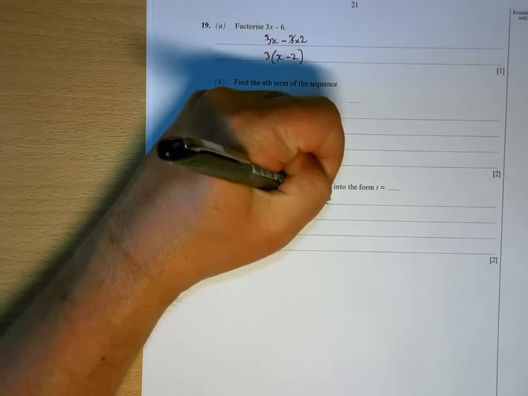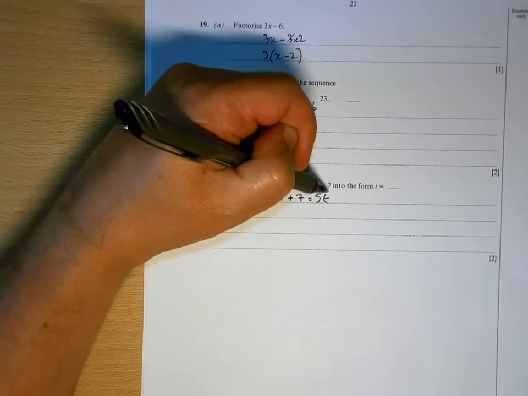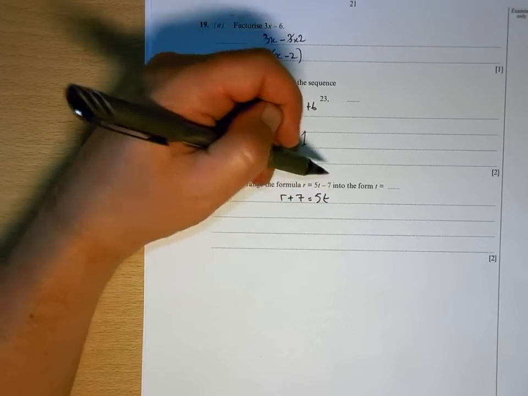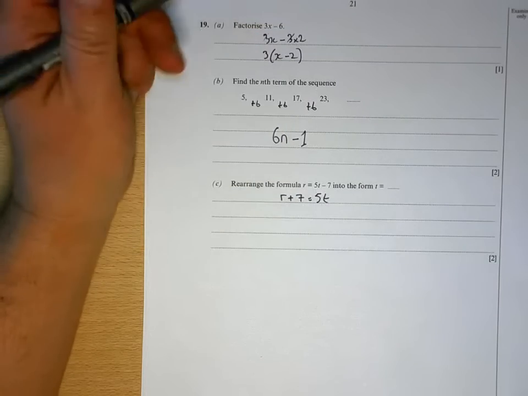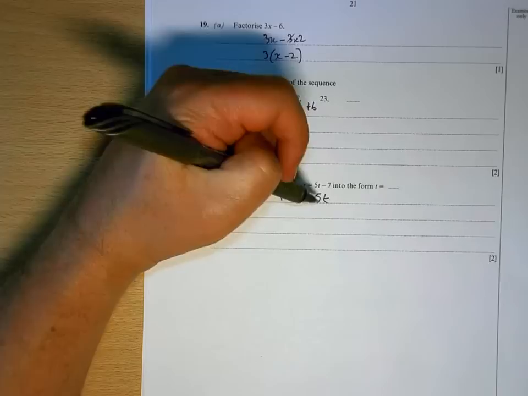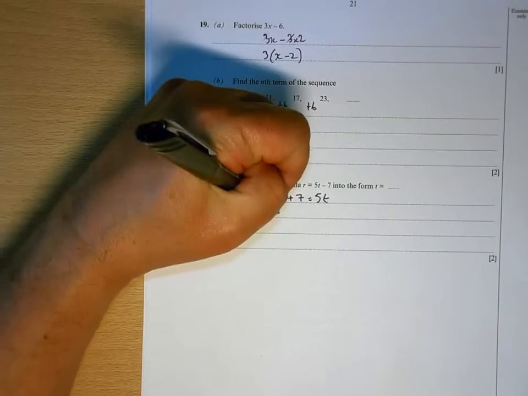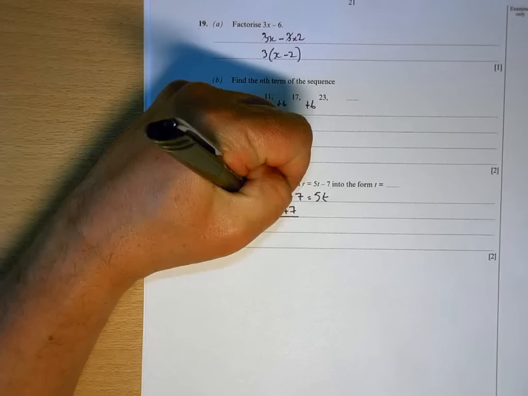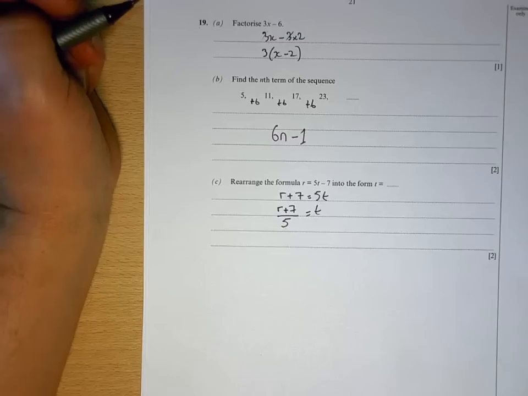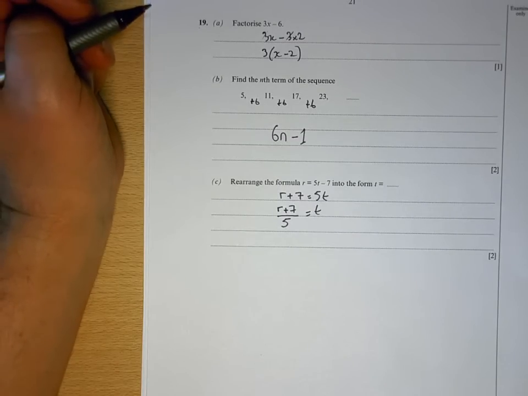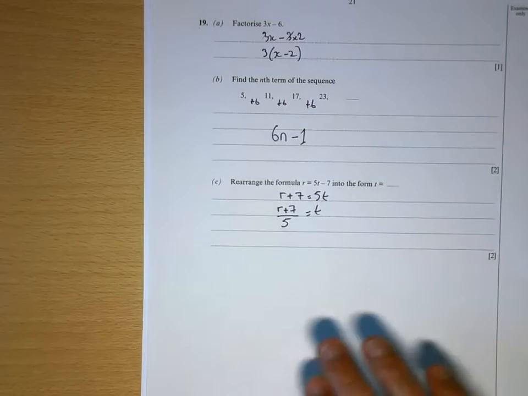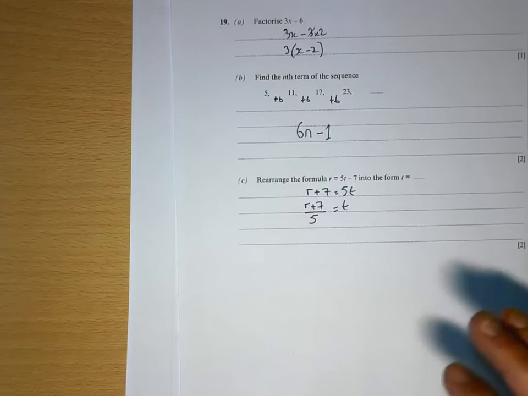So that take 7 is gone from that side because minus 7 plus 7 is 0, but it's on that side now. The 5 and the t are joined by a times, so I've got to do the opposite of timesing by 5, which is dividing by 5, and in algebra we write divide by 5 as over 5. So that is it. Or add 7 all over 5. So that's the end of November 11, paper 1.